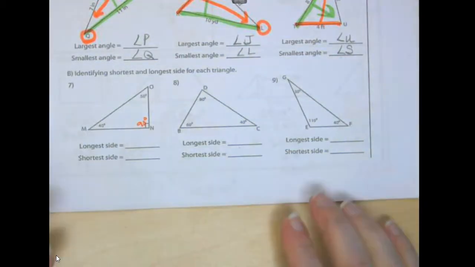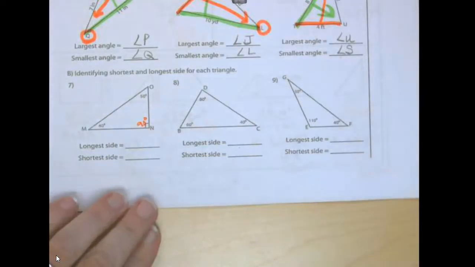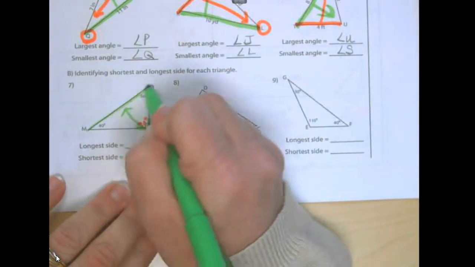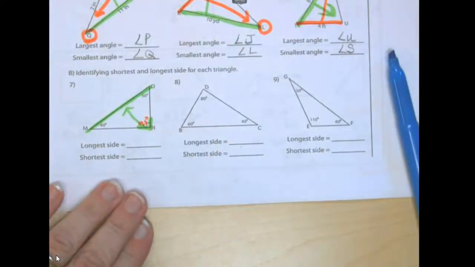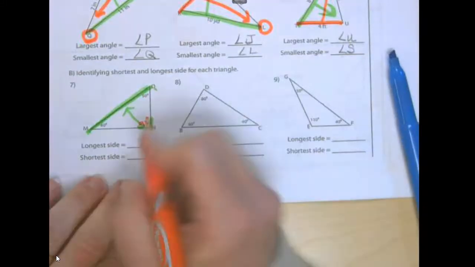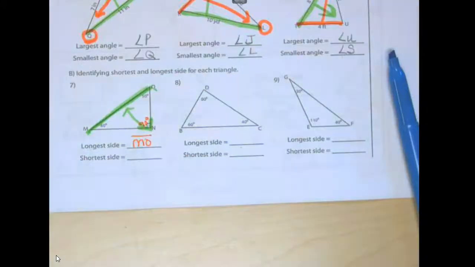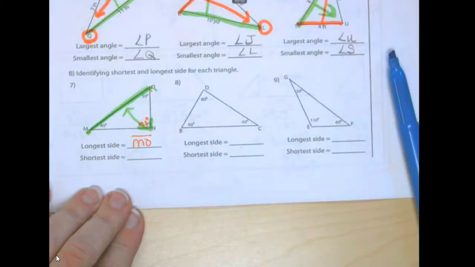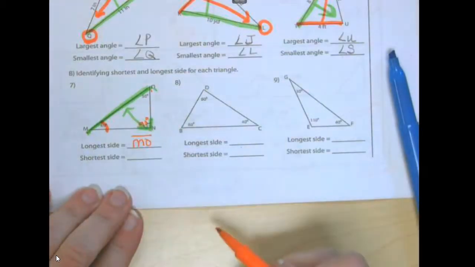So remember, directly across from my biggest angle is my longest side. Here is my biggest angle. Directly across from it is my longest side. We're looking for a side. MO is my side. The line above it means a line. So line MO. Can it be OM? Yes, it can.